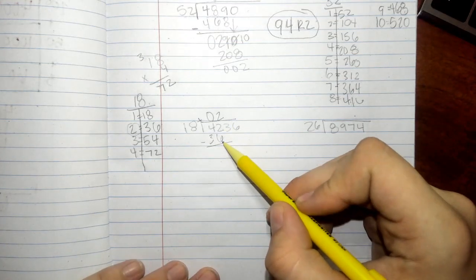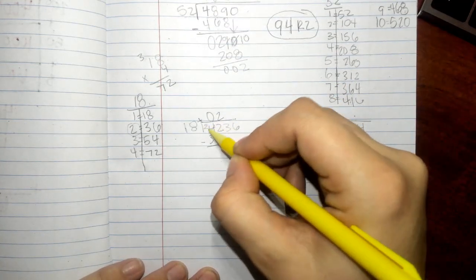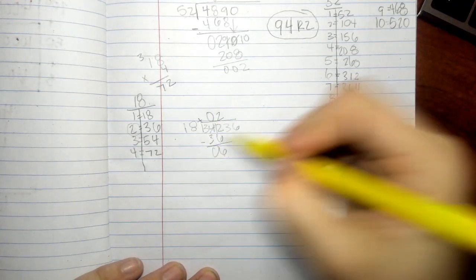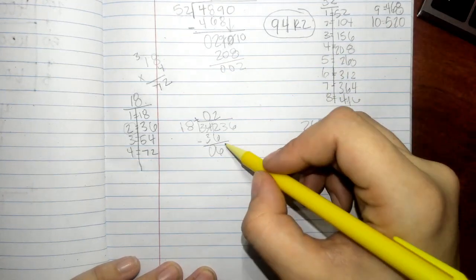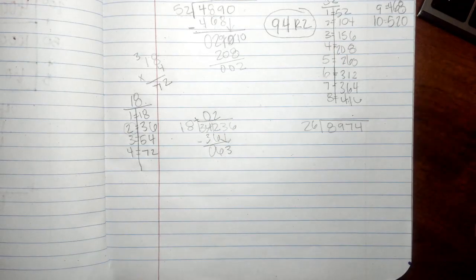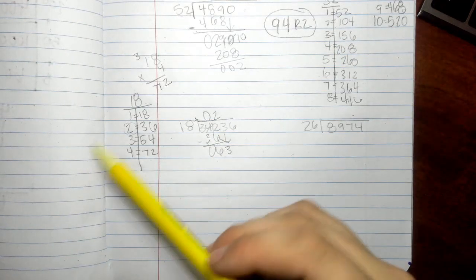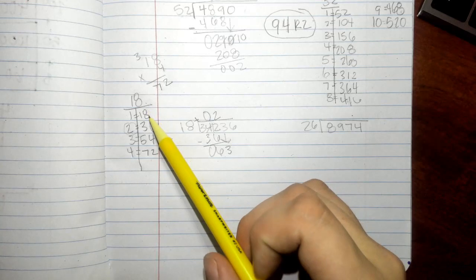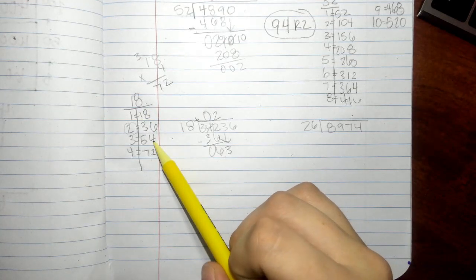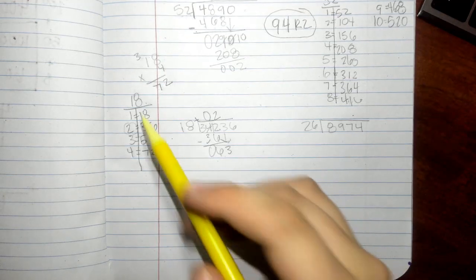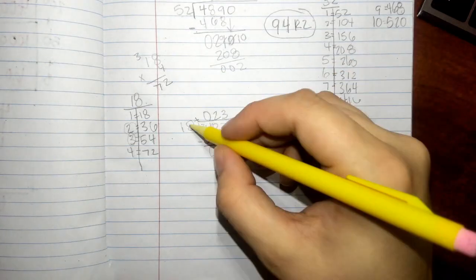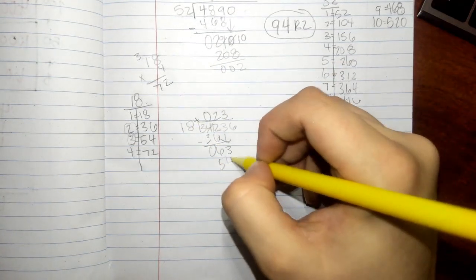Now, I can't take 6 away from 2, so I'm going to have to borrow. 12 minus 6 is 6, and 3 minus 3 is 0. So now I have 6, and I bring down my 3, so I actually end up with 63. The first thing I do is I find the number that's going to be bigger than 63, which I see is 72. So I go back 1. 54 is definitely smaller, so that means that 18 fits into it 3 times, because 18 times 3 is 54.